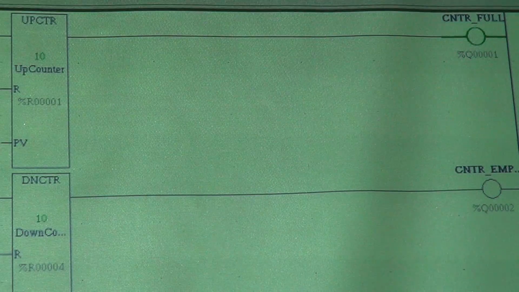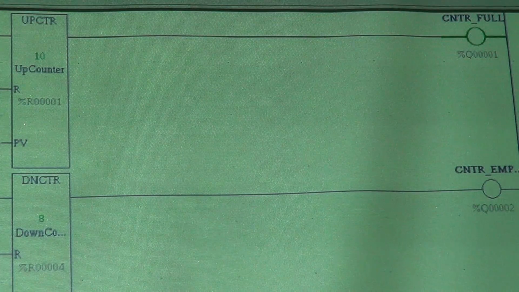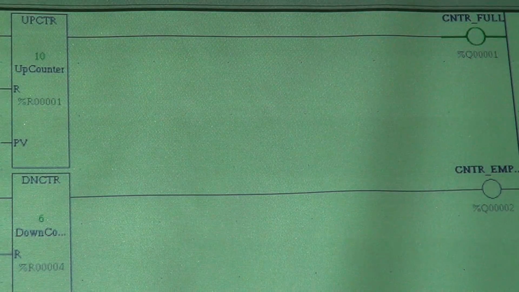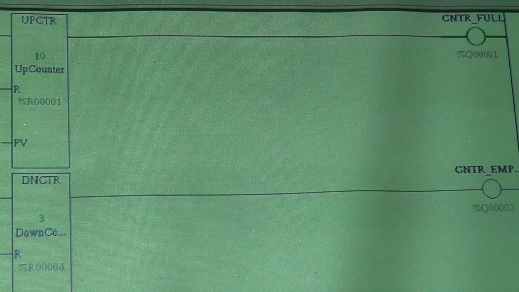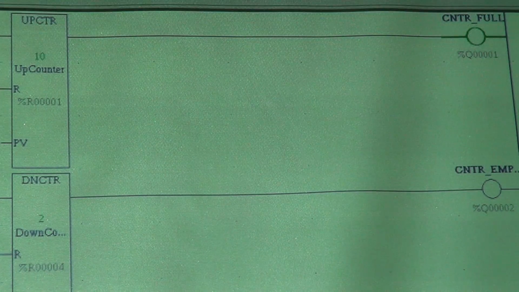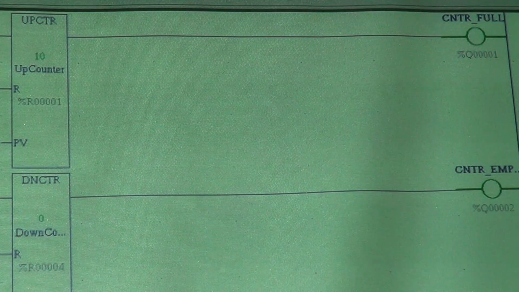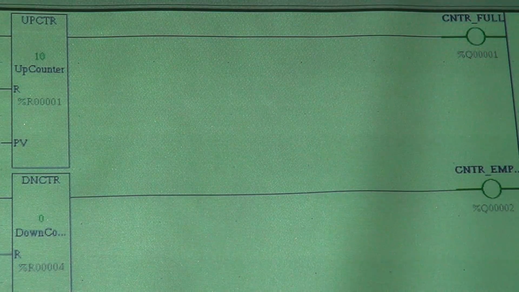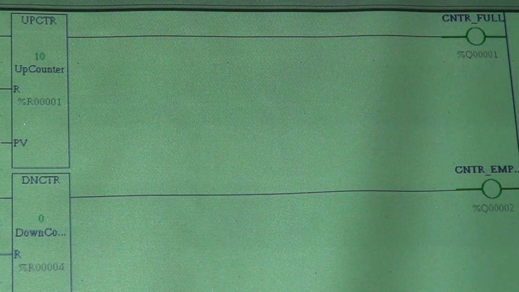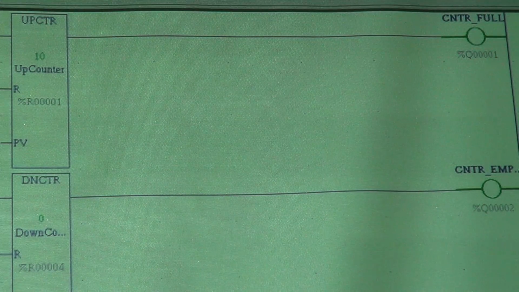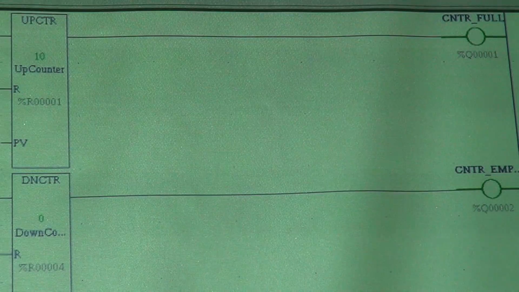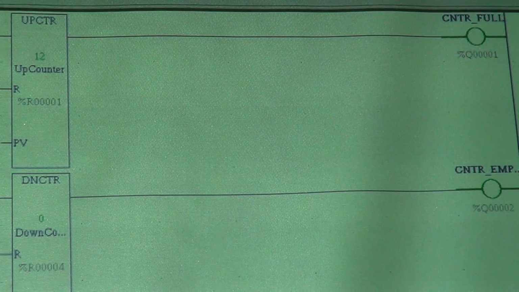Now I'm going to push the down button. 6, 5, 4, 3, 2, 1, 0. Now my output's on. Now what happens if I keep adding counts to my up counter? It keeps counting, doesn't it?